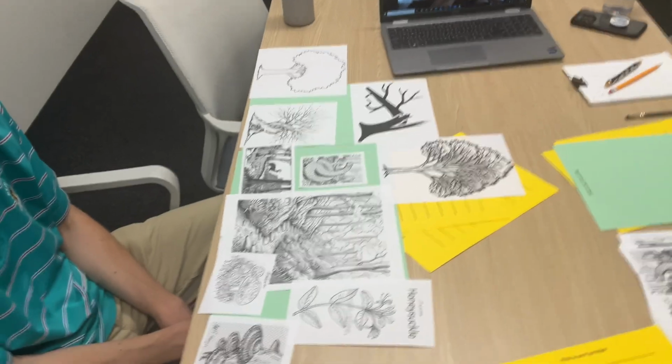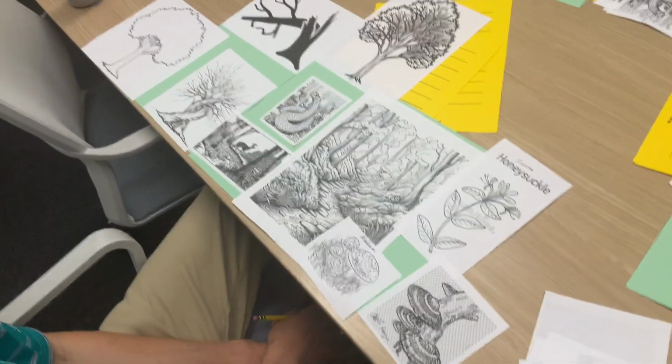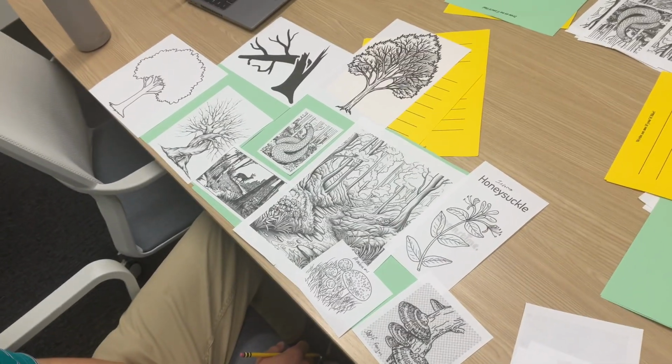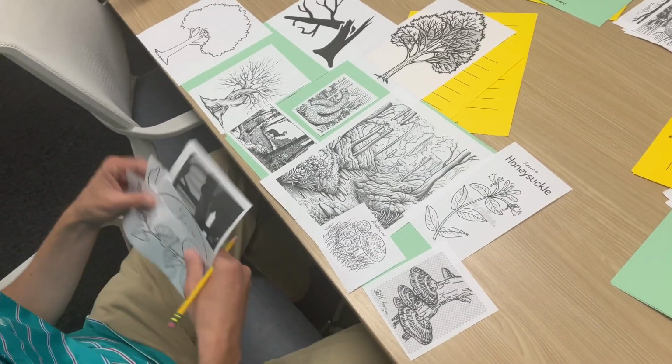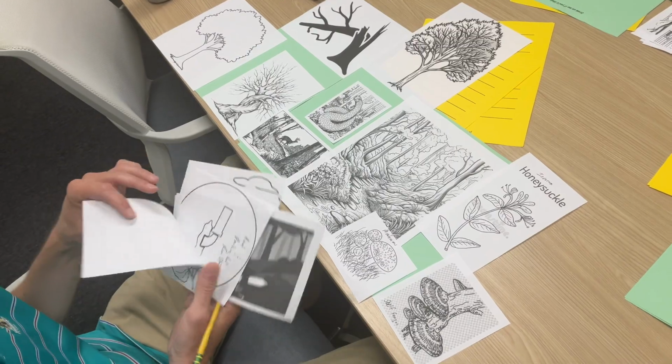We'll start with Casey. Casey worked on a kind of a collage. So Casey, tell us about your woods. So I included, basically I took the human out.